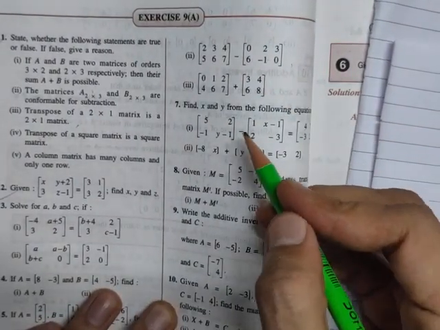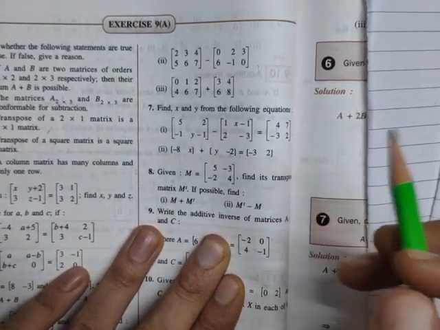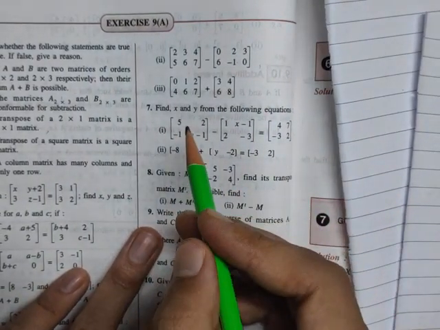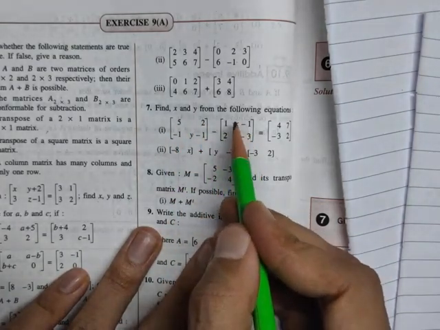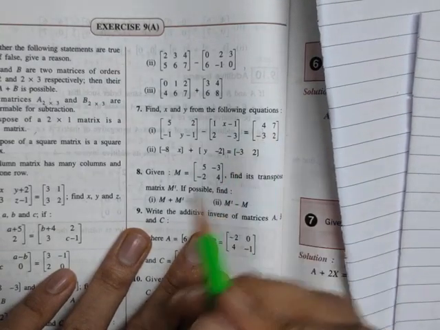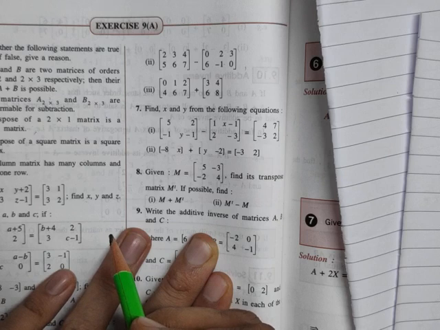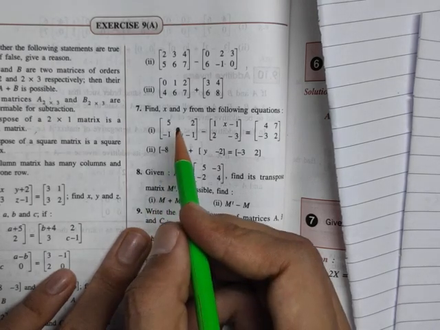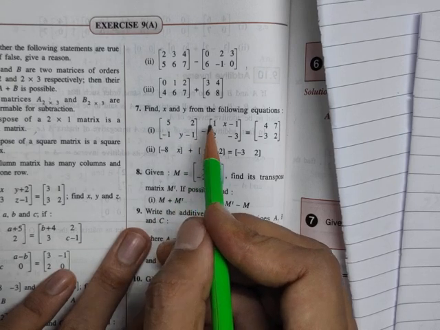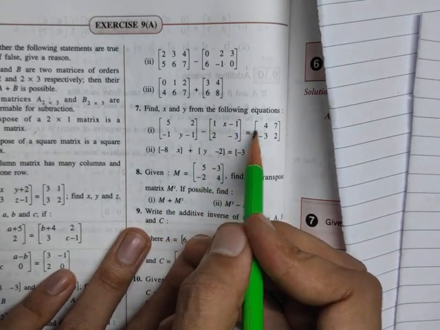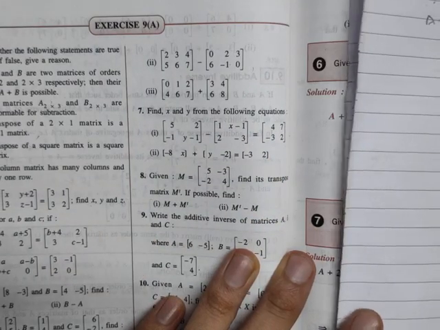These are similar questions. I'll go for this one. Find x and y from the following equations. So he says this matrix minus this matrix equals to this matrix. So I need to find the value of x and y. Okay, let's get ready. So what I'll say is 5 minus 1 equals to 4. Am I right? I will write in show.